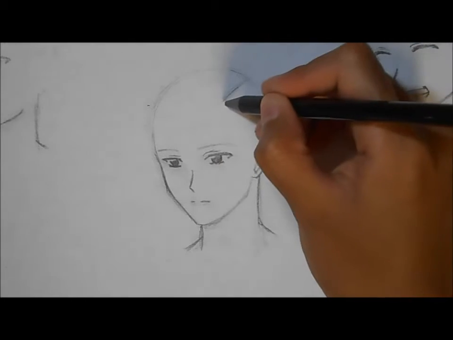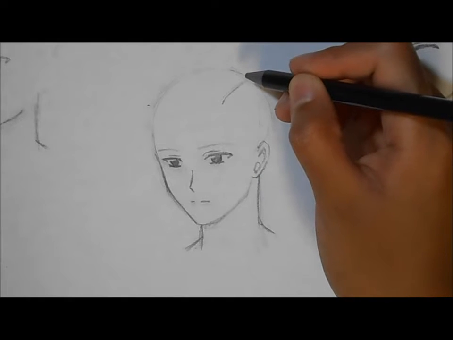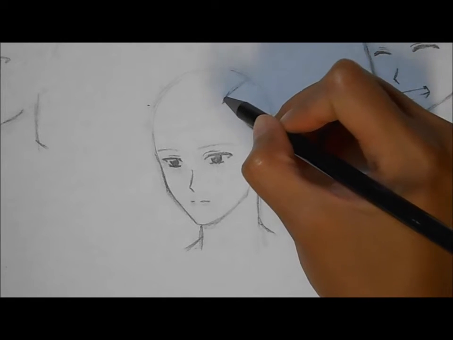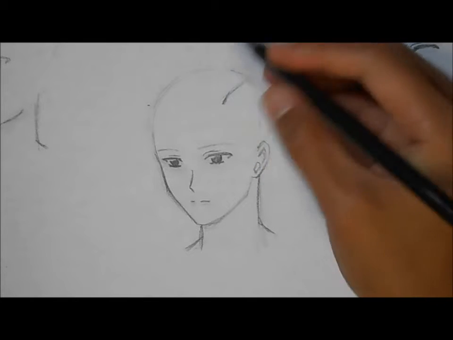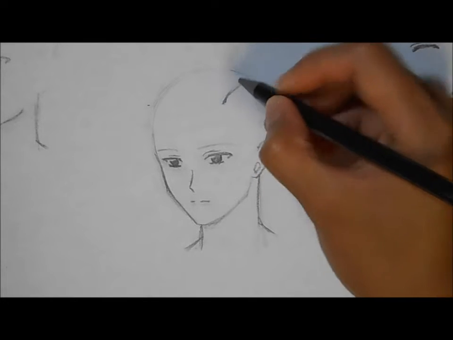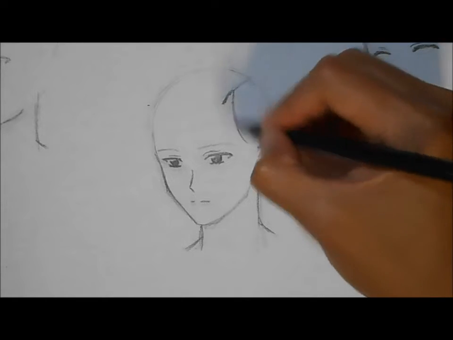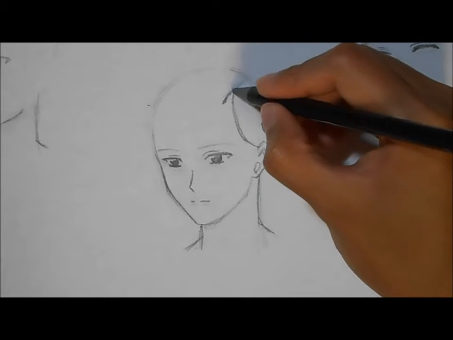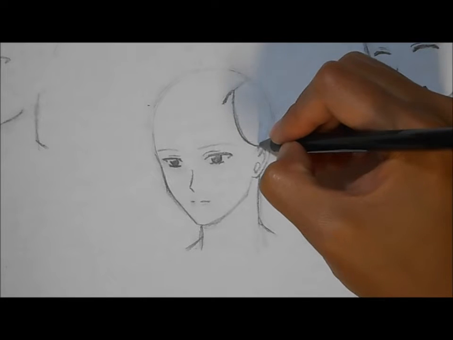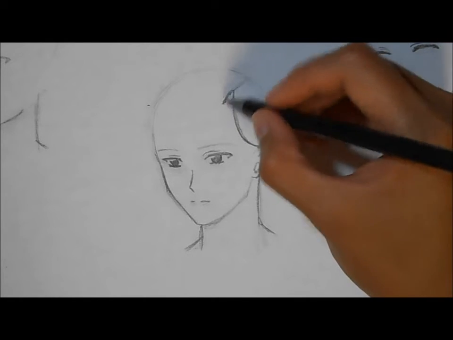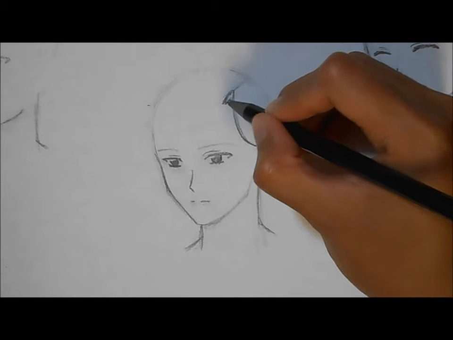Okay, so I'm going to start with something regular. As you can see, I'm starting by this hair part, and I'm just going to do a swoop up and then a swoop down, a curve that runs behind his ear, I guess you would say. Just filling that in.